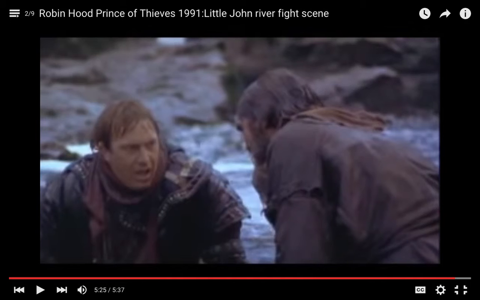There was a scene in a different Robin Hood where Little John's this really big giant guy, and later they're getting drunk in a bar, and this guy asks him, "So why do they call you Little John?" And he looks at him and goes, "What are you getting at? I'm proportionate." That's funny.